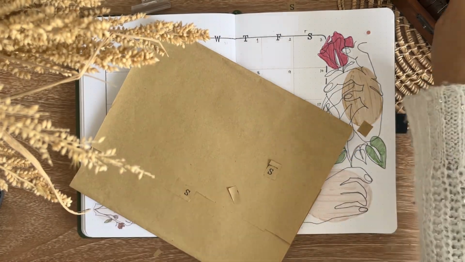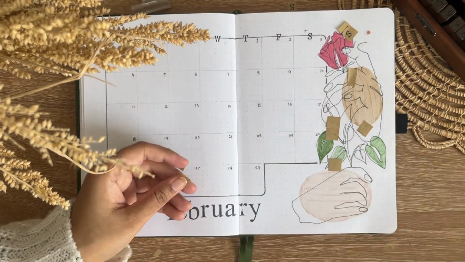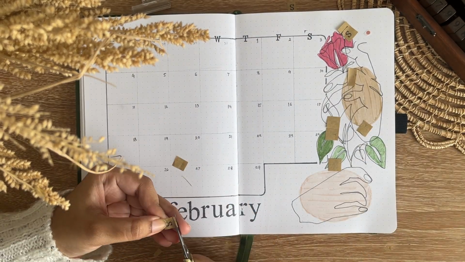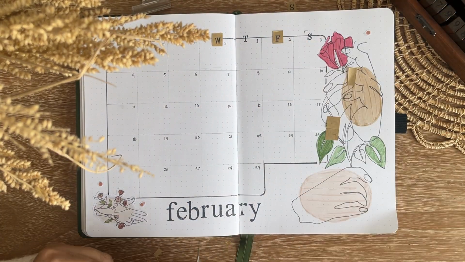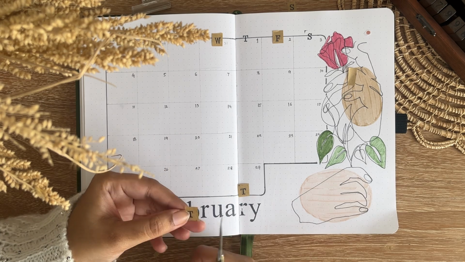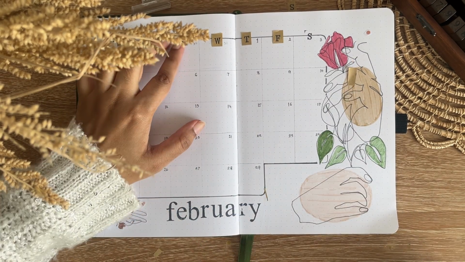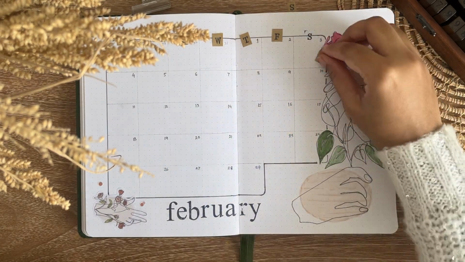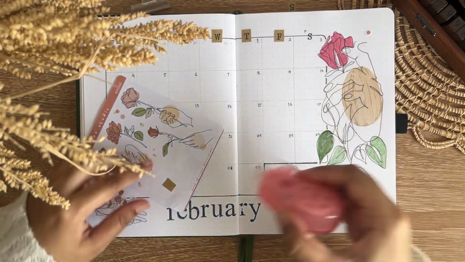I'm sorry, because of these branches you can't see the whole thing, but I really don't like the word sun, and I preferred the letters only, so I've stamped all the letters onto this craft paper and cut them all out, and I'll be sticking them with my roller glue.